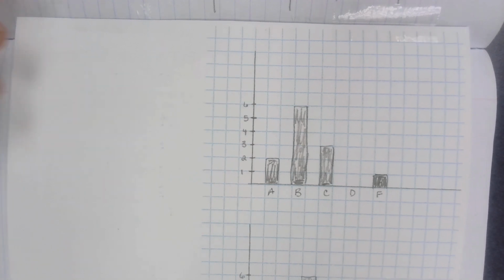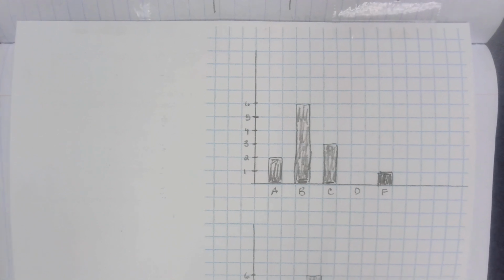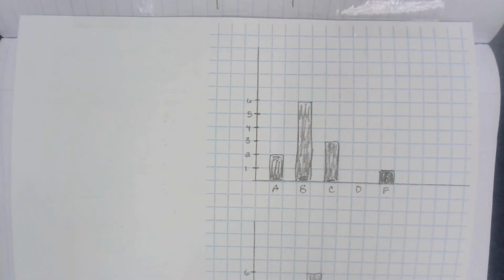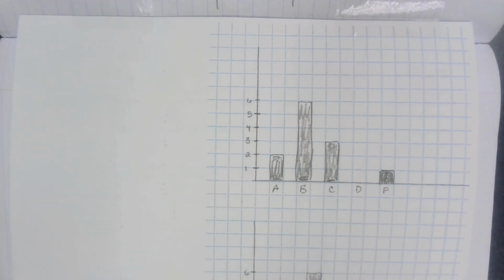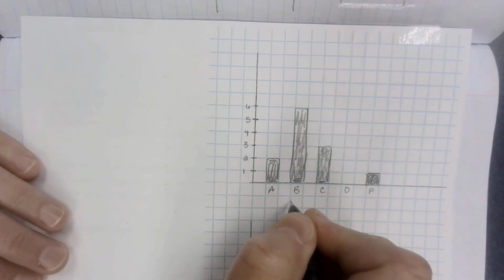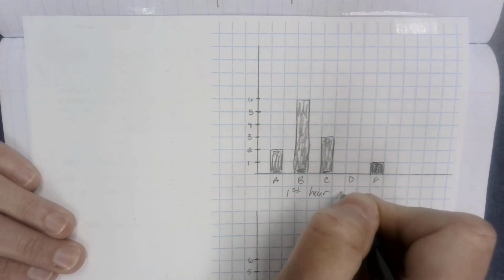All right, so on the back side of the graphing resource sheet, we have a couple of example graphs. And so for this one right here, that's a great start. We have labels down here and we have numbers. However, we still have no idea what these mean. So besides labeling each one of these bars, we also need a label as to what these letters stand for. So let's say this is first hour grades.